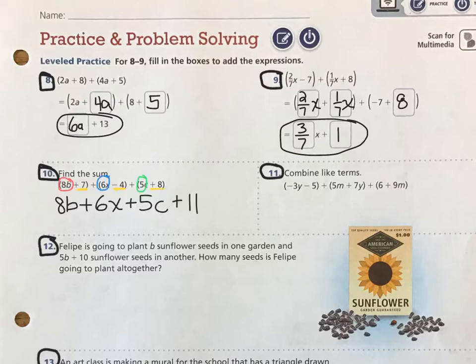Here is question number 10. None of the variable terms went together, so you just have to repeat them in your answer. But then you can combine your constant terms. So you only have one constant term as part of your answer. And here you have your answer for question 11. This time you did have variable terms that went together, and you had constant terms that went together. So check on both of those variable terms. Make sure you have the correct coefficient in front of the variable. And also check to make sure that you computed correctly with your constant terms.